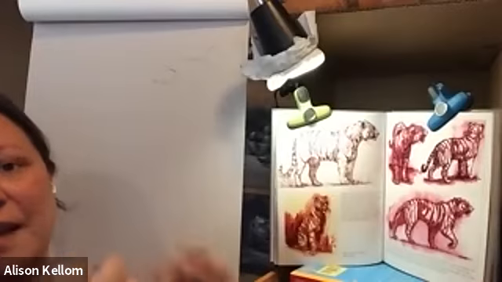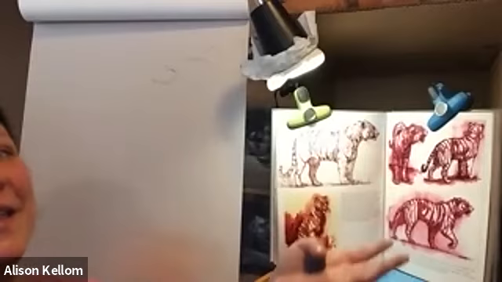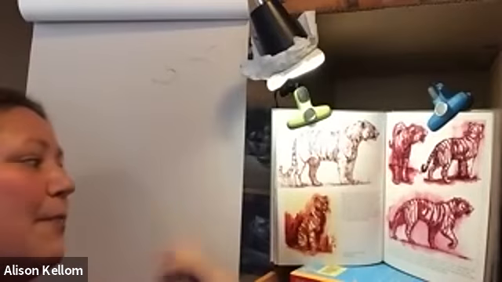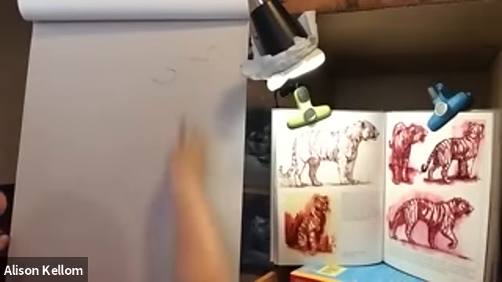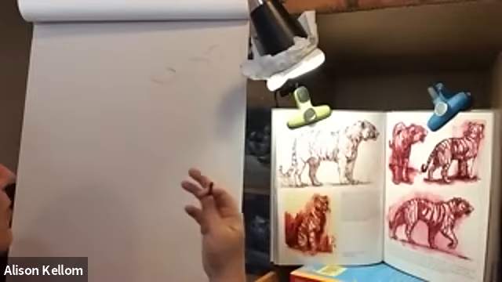We have endoskeletons, our skeletons are on the inside. There's those that have exoskeletons, like bugs and crabs and whatever. The endoskeletons, the ones where we have bones on the inside that help us stand up straight and move and walk and everything, those are basically in the basic forms and this general shape.